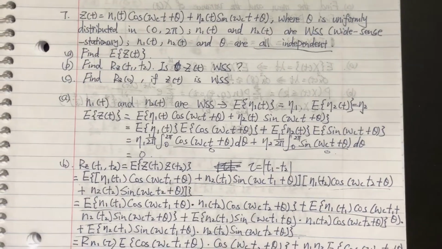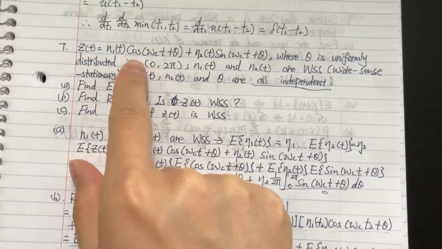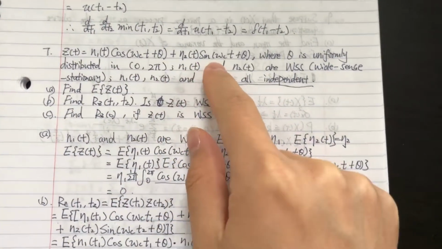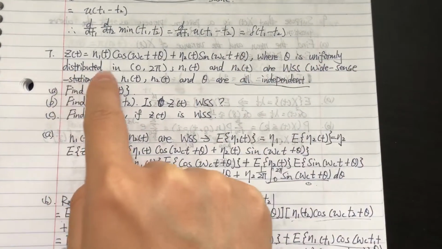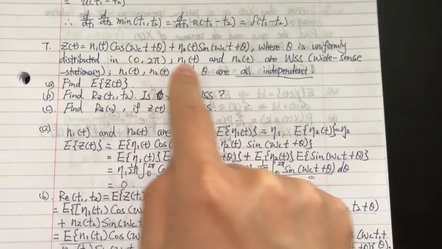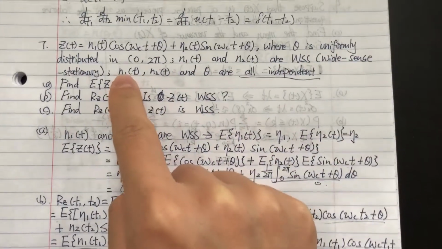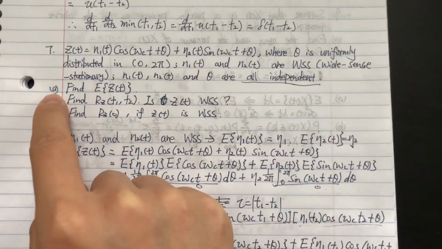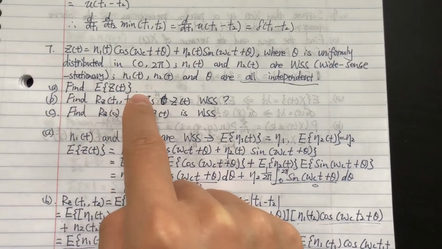This is homework 7, question 7. So z(t) is equal to n1(t) cos(ωc t + θ) + n2(t) sin(ωc t + θ), where θ is uniformly distributed in 0 to 2π, and n1(t) and n2(t) are WSS. So n1(t), n2(t) and θ are all independent. Question A asks to find E[z(t)].